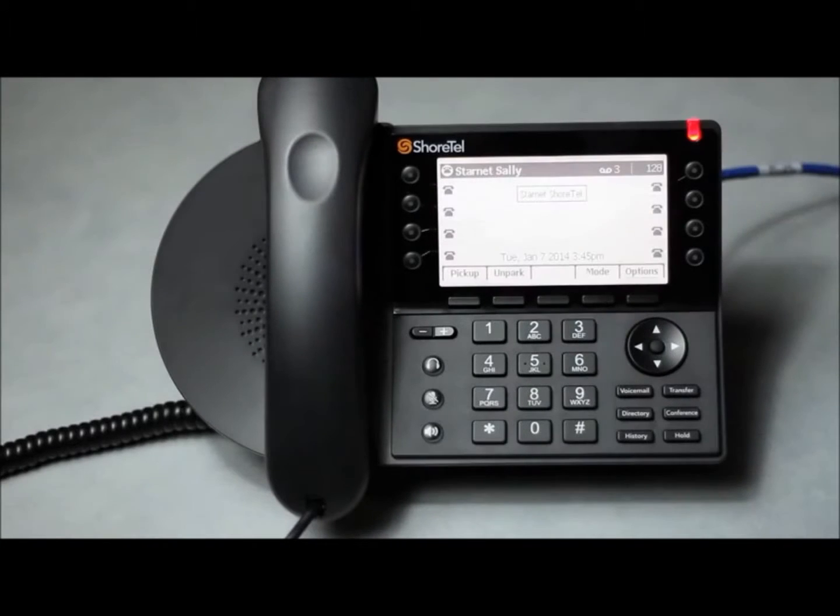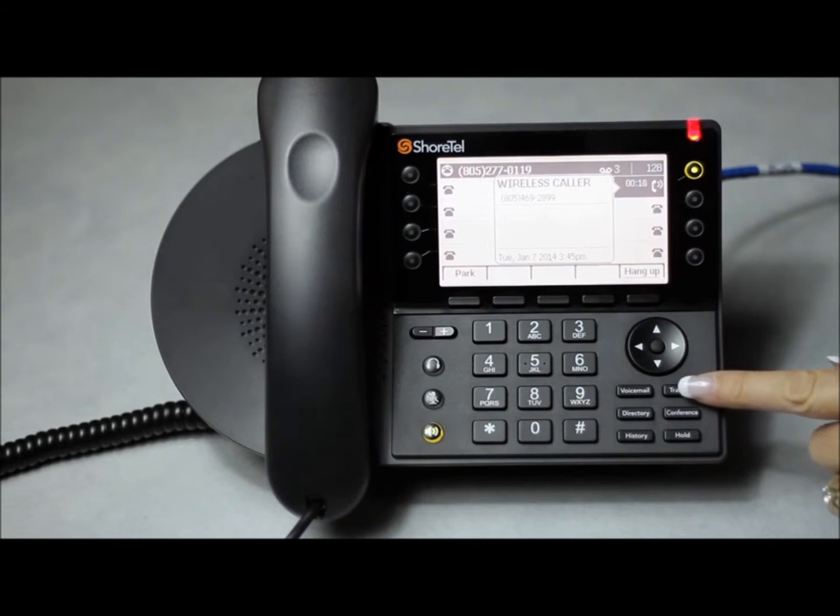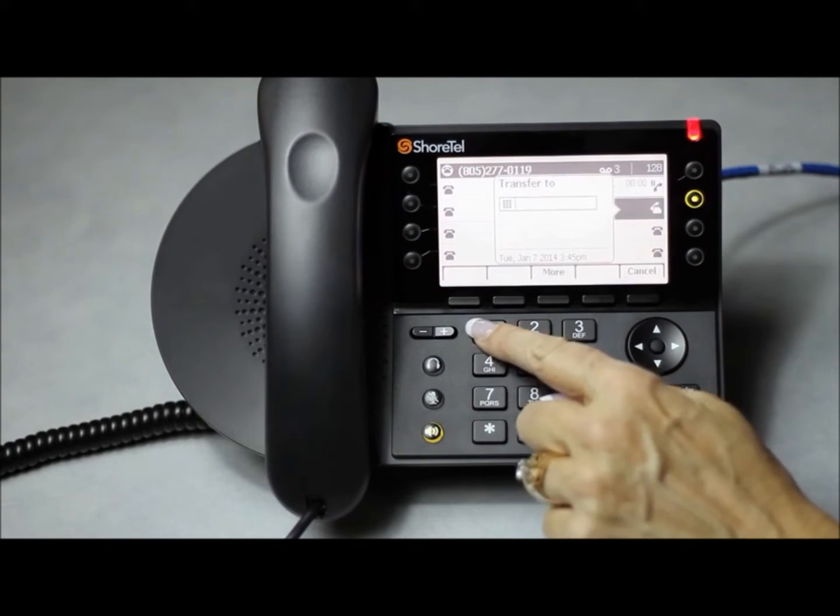The first type of transfer we will demonstrate is the consultative transfer. This is used when you want to announce why you are transferring a call to another team member. You've identified the caller needs to speak to another person within your organization, so you press the transfer button and then dial the extension of your team member.